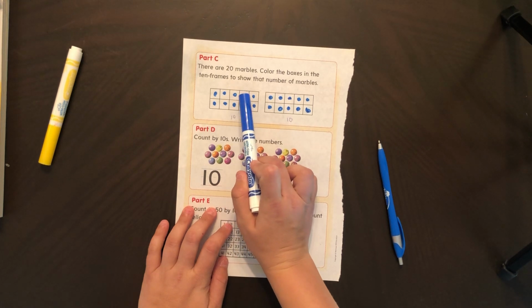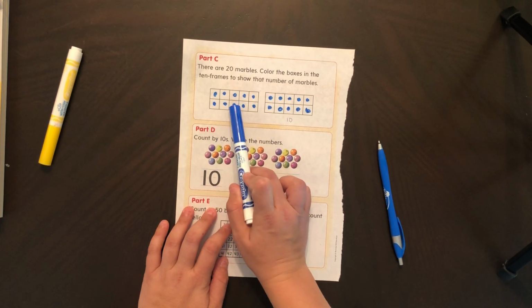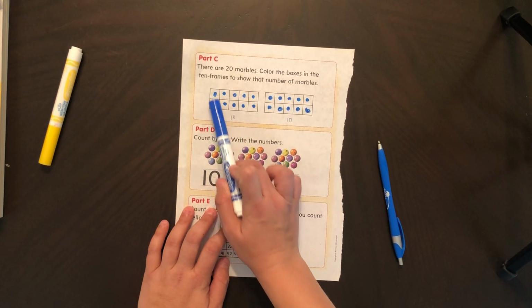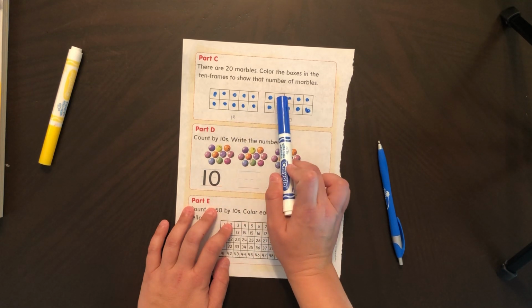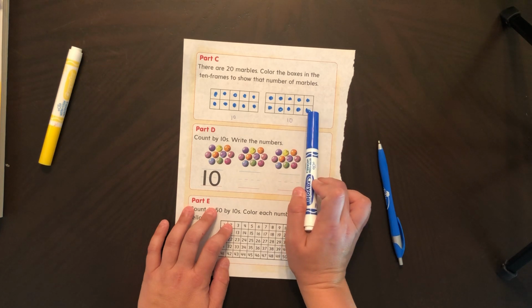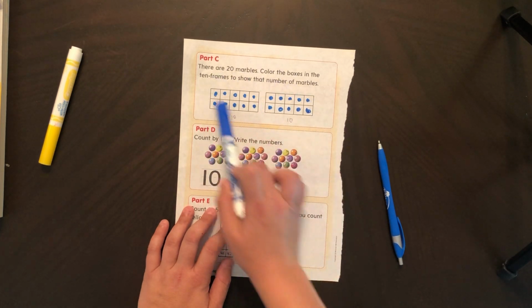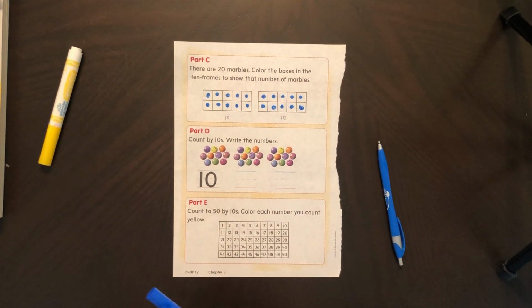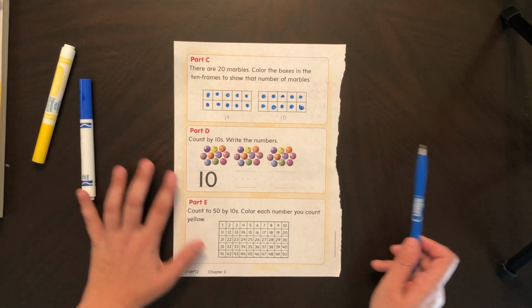1, 2, 3, 4, 5, 6, 7, 8, 9, 10. We know that's 10 because that's a 10 frame. 11, 12, 13, 14, 15, 16, 17, 18, 19, 20. All right, so 20 marbles. Great job, guys. Okay, next part, let's look at it.